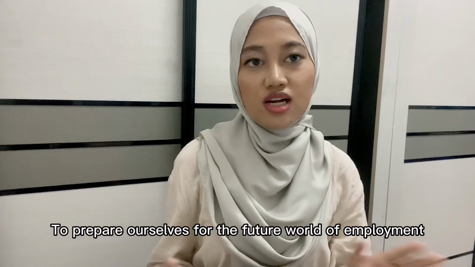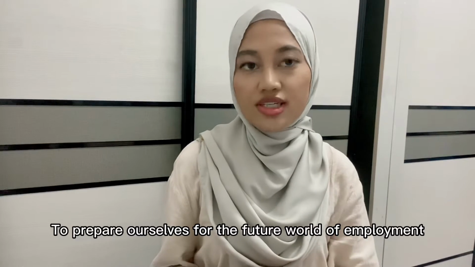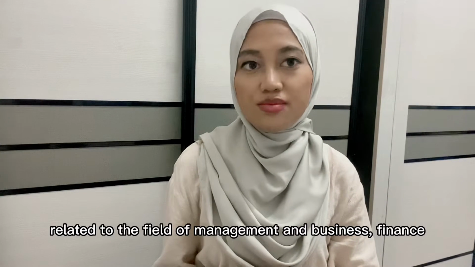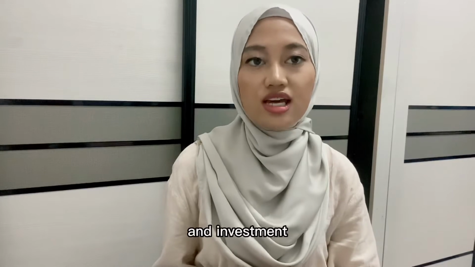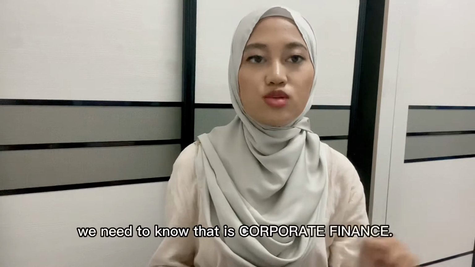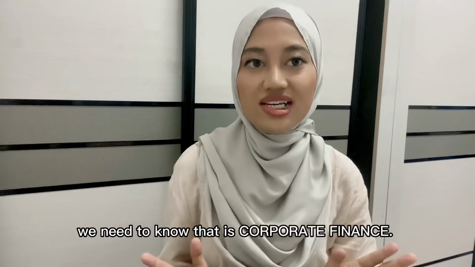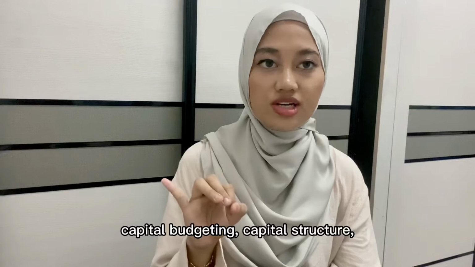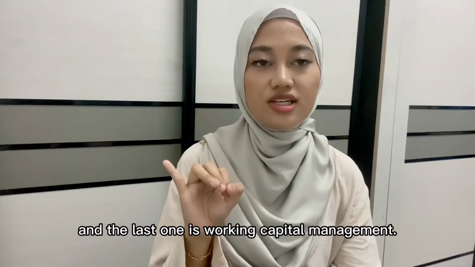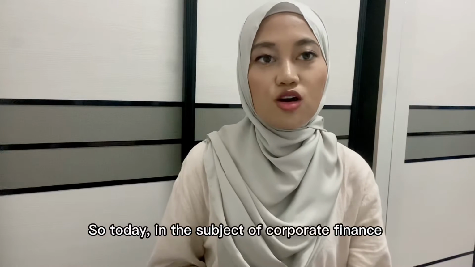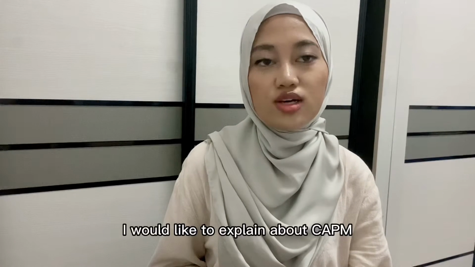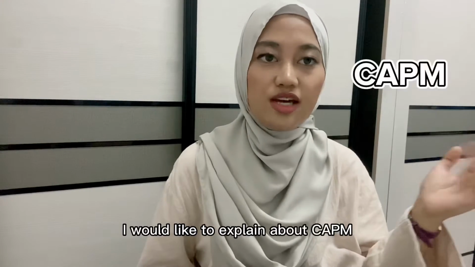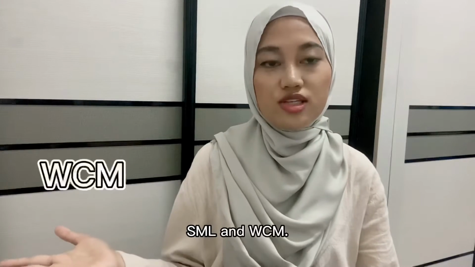To prepare ourselves for the future world of employment related to the field of management and business, finance and investment, among the things we need to know is corporate finance. The three main areas of corporate finance are capital budgeting, capital structure, and the last one is working capital management. So today, in the subject of corporate finance, I would like to explain about CAPM, SML, and WCM.